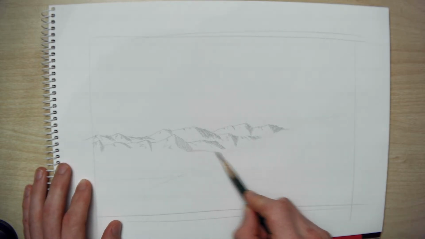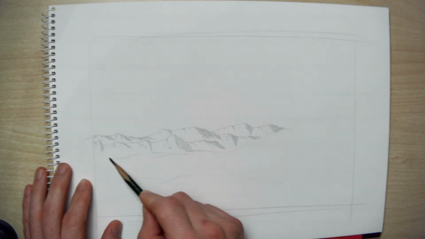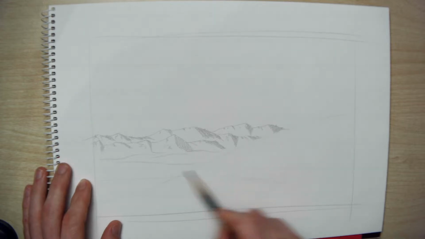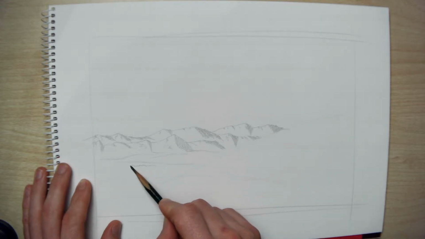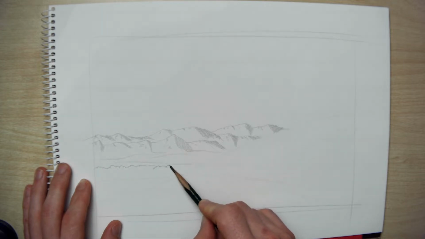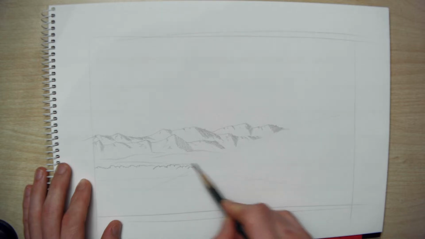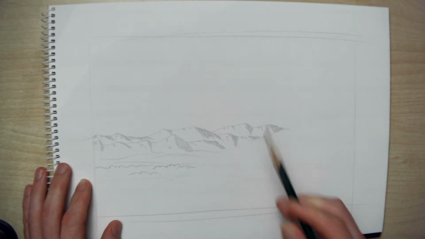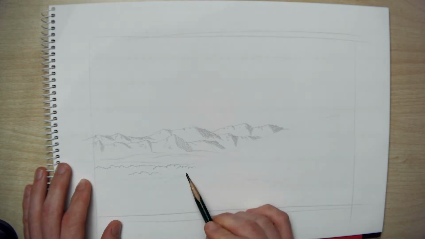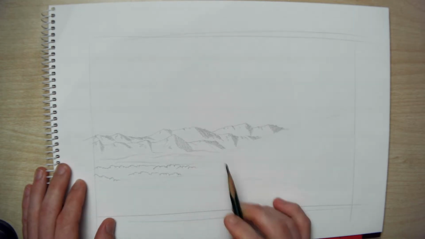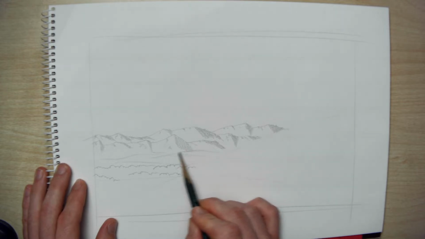Okay. Next thing is the midground down here in this corner. And I think I want some trees to be down there. So just add some lines of trees below those hills right here. Maybe like this. And one coming up right here from down there, maybe like so. Okay.